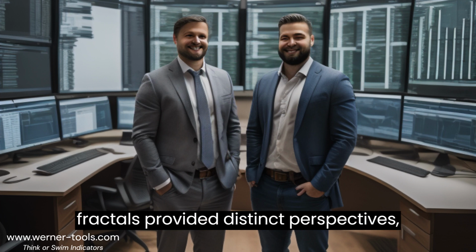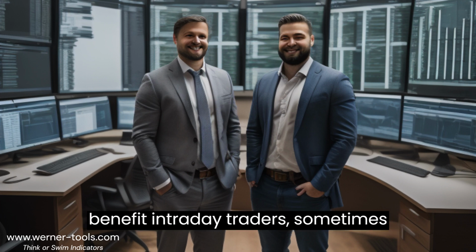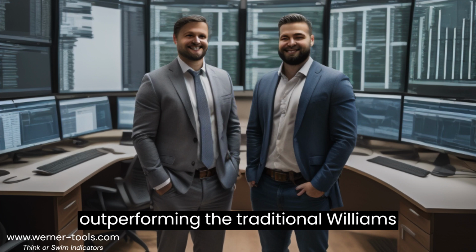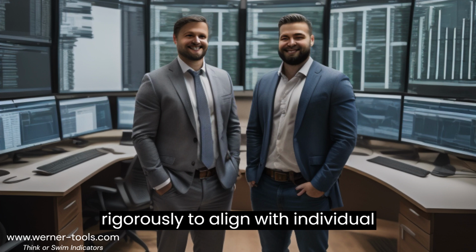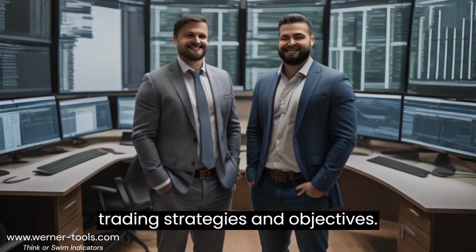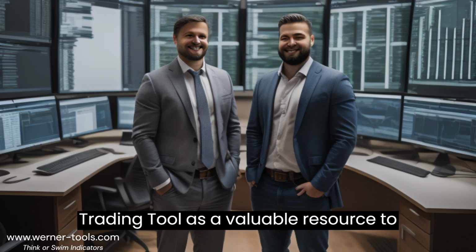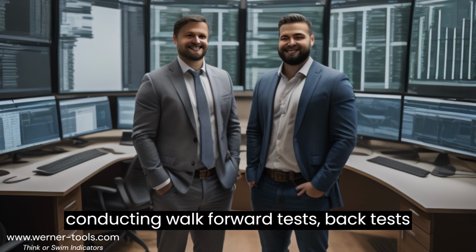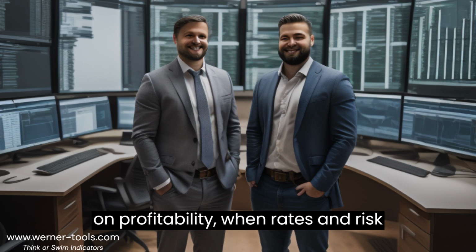These unique fractals provided distinct perspectives, each catering to different aspects of the market dynamics. We discussed how these variations can benefit intraday traders, sometimes outperforming the traditional Williams fractal in specific scenarios. However, we emphasized the importance of testing and evaluating these fractals rigorously to align with individual trading strategies and objectives. We introduced the walk-forward AllGo trading tool as a valuable resource to assess the performance of these fractals. This versatile tool aids traders by conducting walk-forward tests, back tests, and forward tests, providing crucial data on profitability, win rates, and risk management.